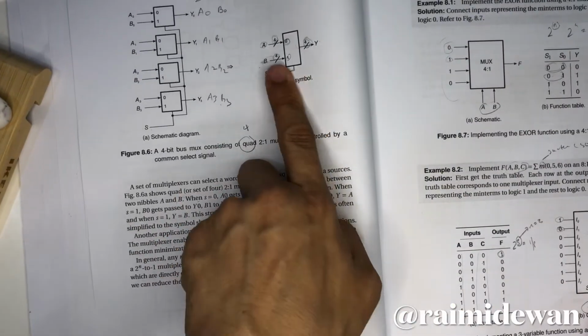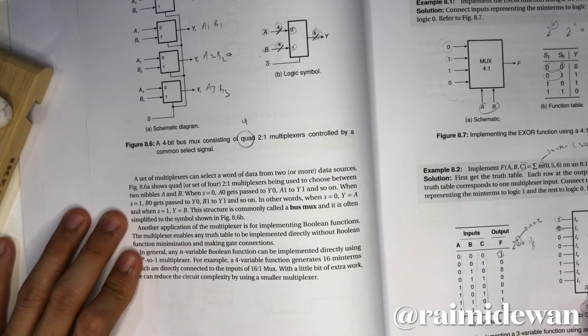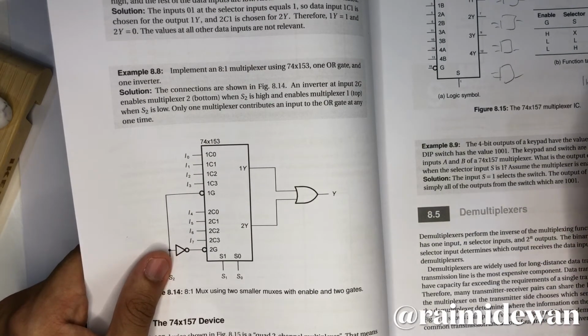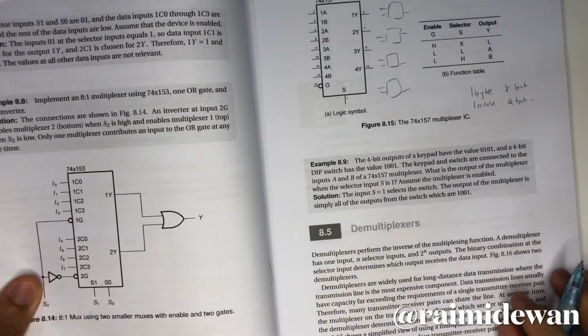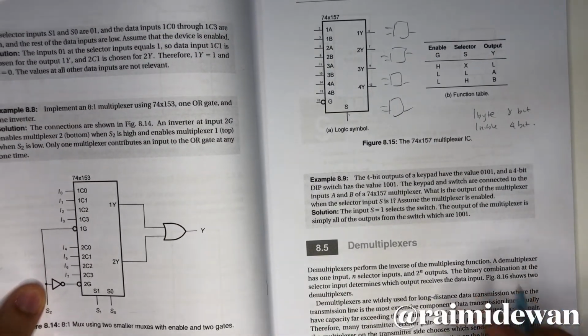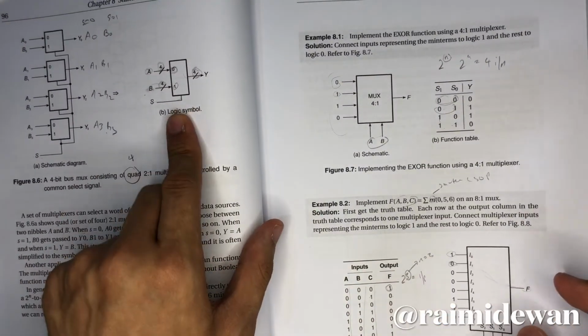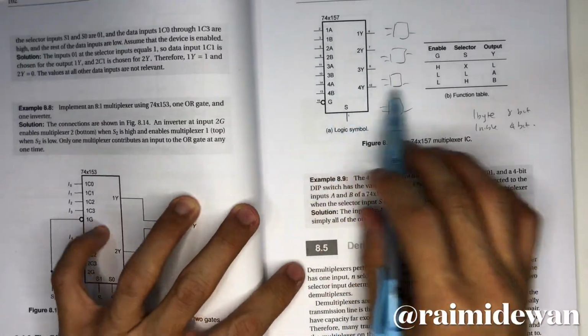Okay, this nibble selector. So you know what a nibble is? A nibble is half of a byte. Sorry, 1 byte is 8 bits, 1 nibble is 4 bits. So this is just like a nibble selector, so the function is the same.